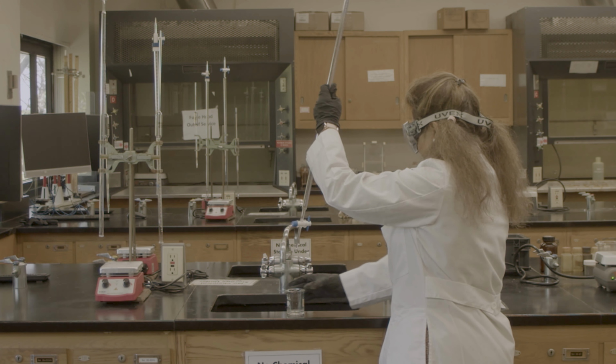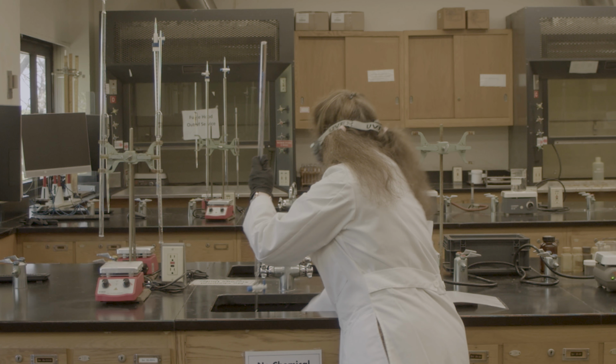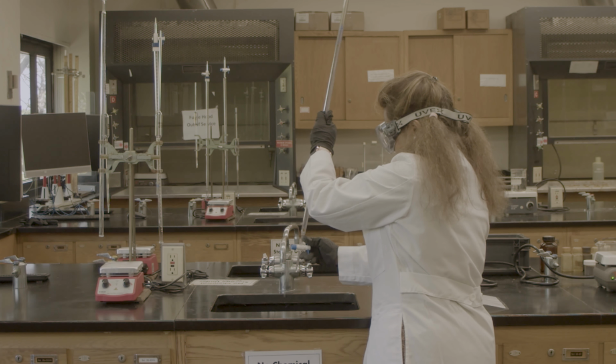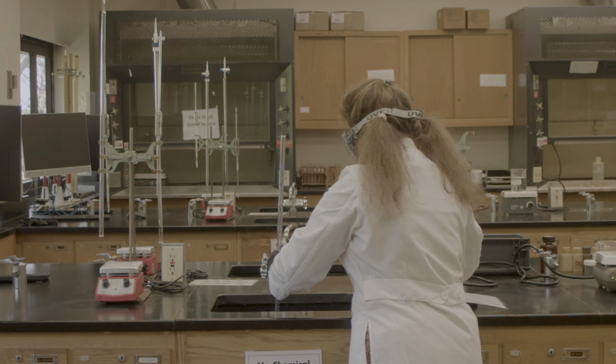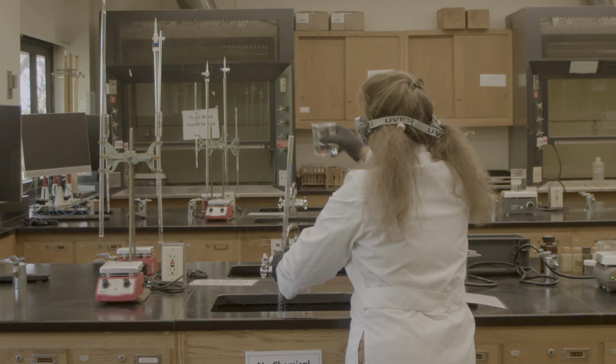All right. As it is cleaned with my sodium hydroxide, now I'm going to pour it.